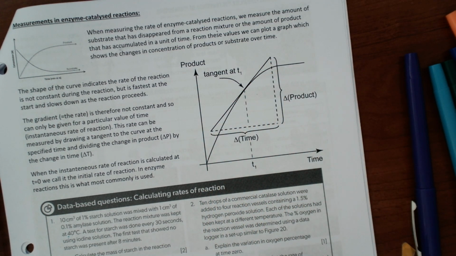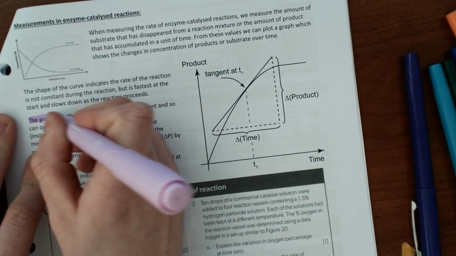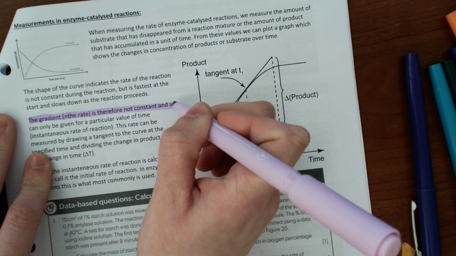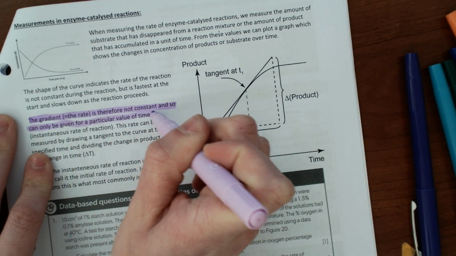That's how you calculate it. And then initially when you calculate it, it's 0. I feel like I did not explain that very well. I'm sorry. But your rate is not constant, and so it can only be given for a particular value of time.